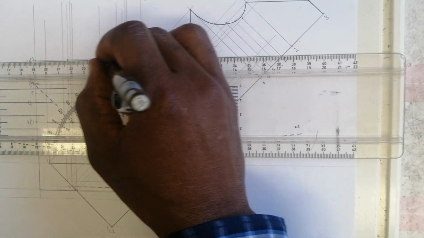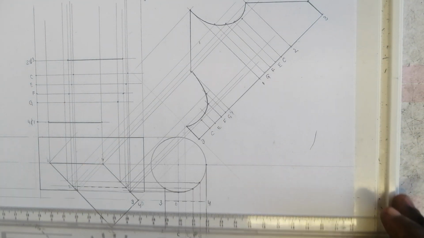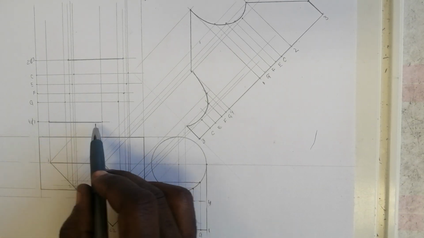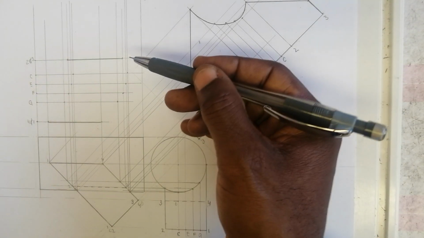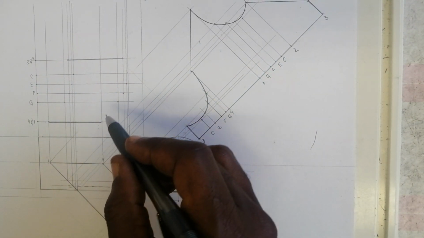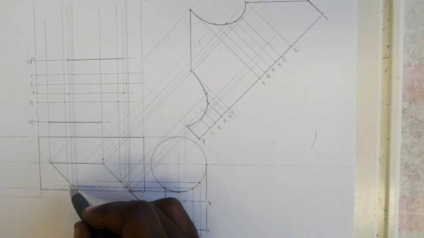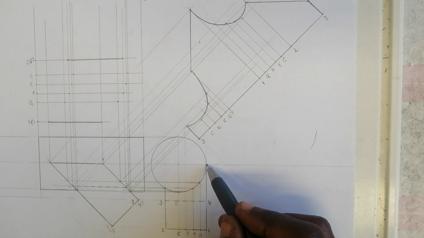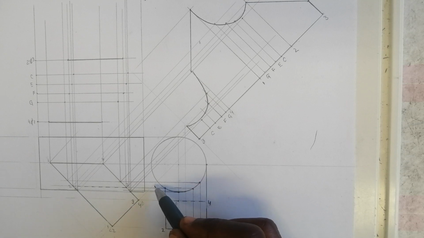This is it. So you see, we say that 4 and 1 straight line in front, 2 and 3 straight line behind. Now in between, the intersection from 1 to 2 goes around. You see, from 4 to 3 goes around, 1 to 2 goes around.